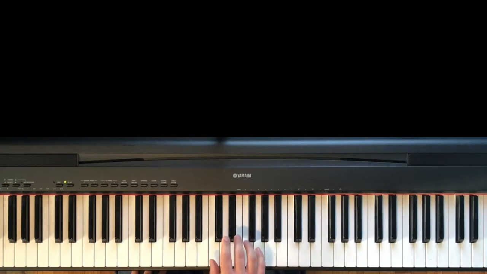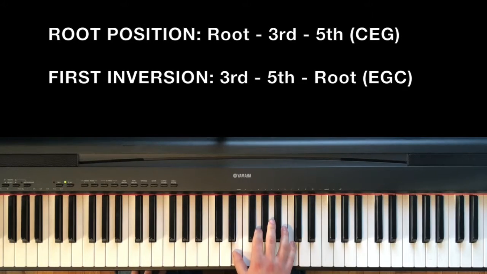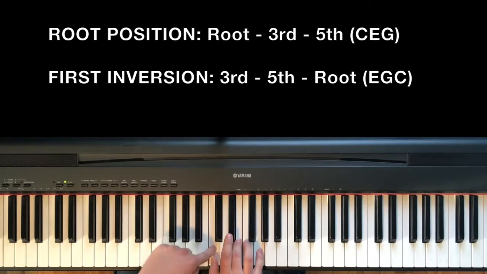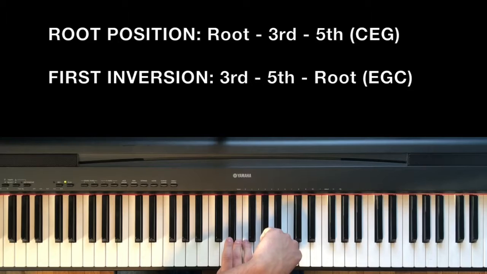The first inversion of a C chord would be E, G, C. So you're taking that note C down here from your root position. This is called a root position triad. The C major chord that you've been playing is called a root position C major chord, a root position triad. The first inversion takes this C and moves it up an octave, essentially.